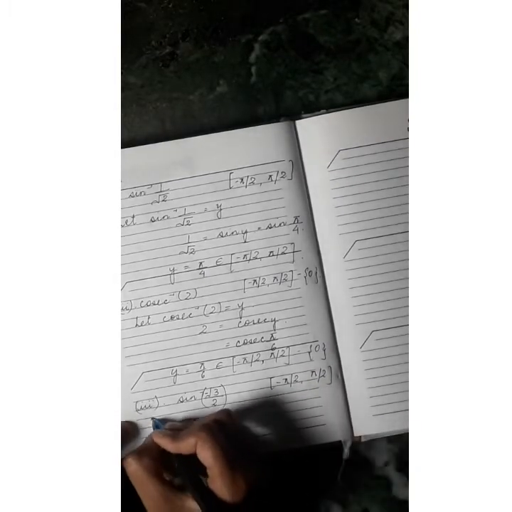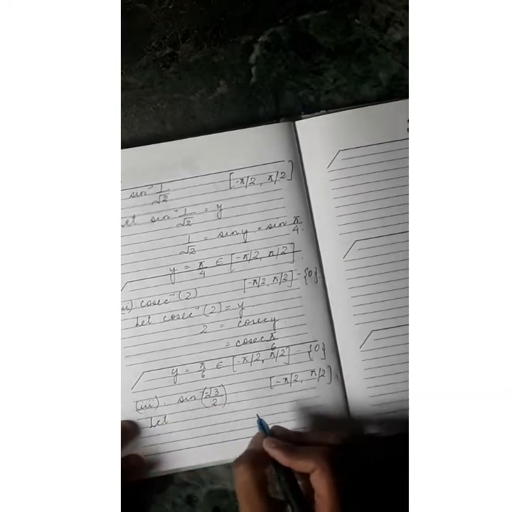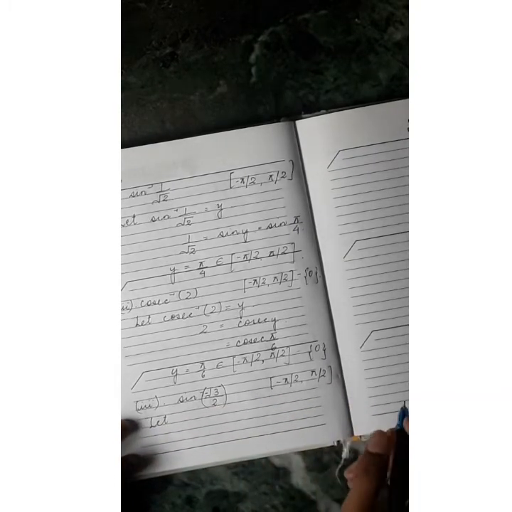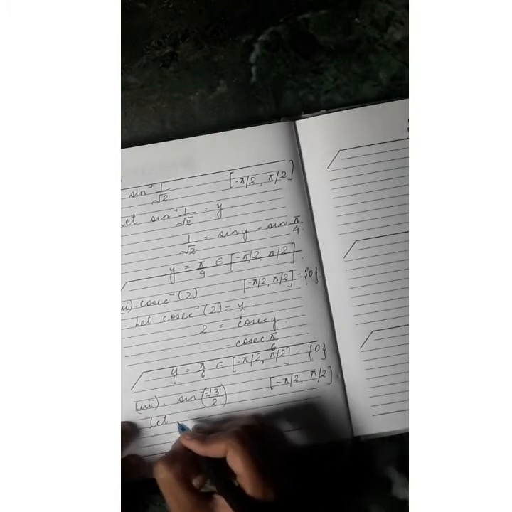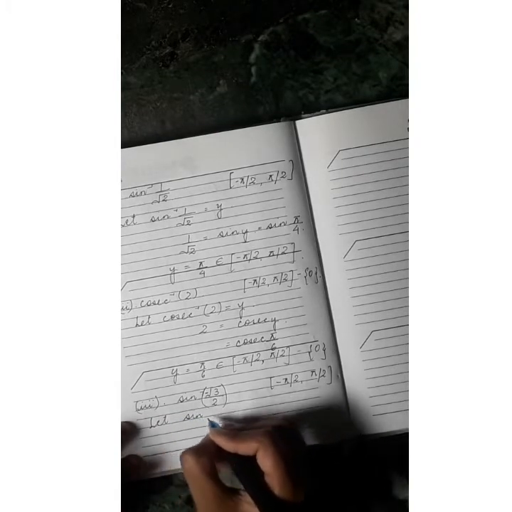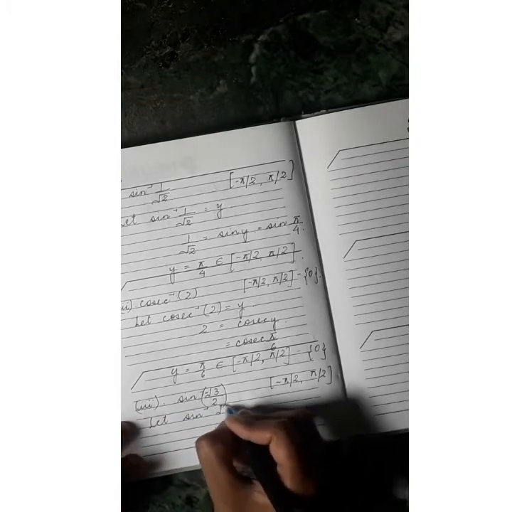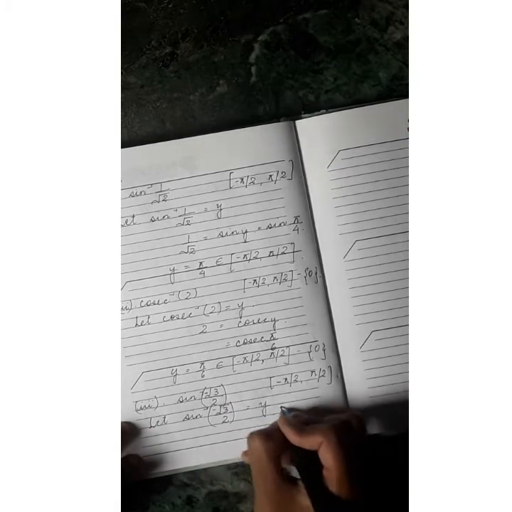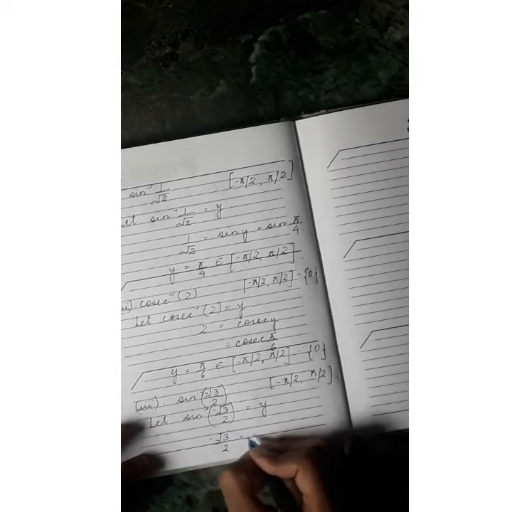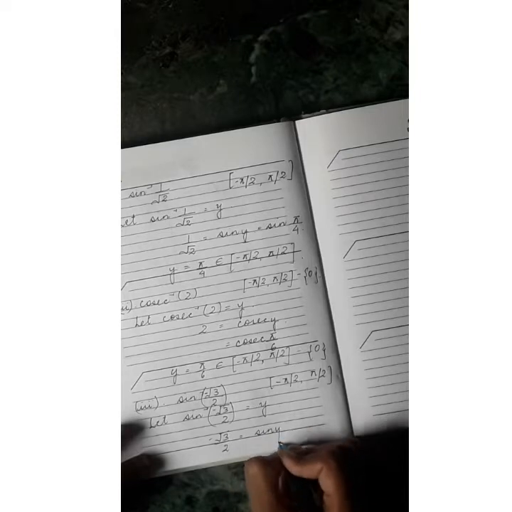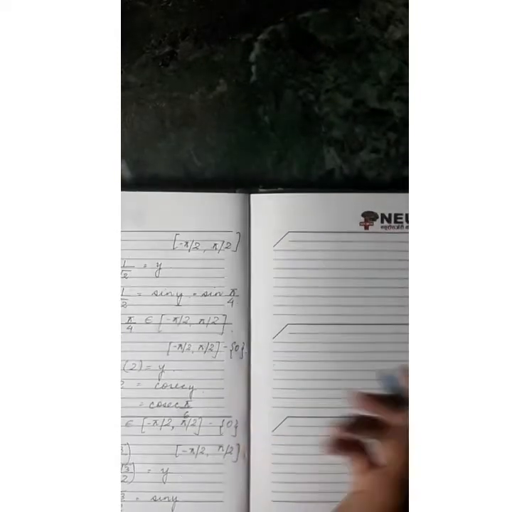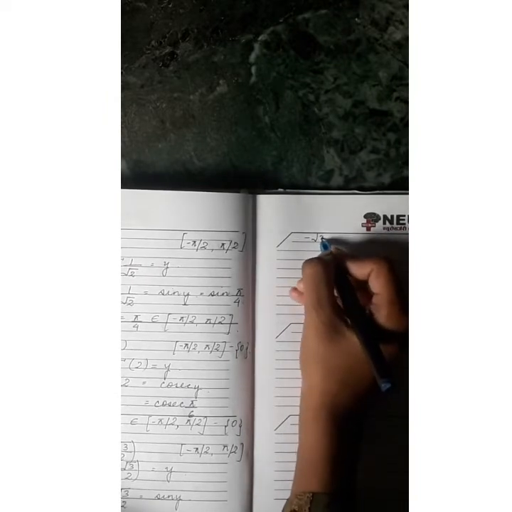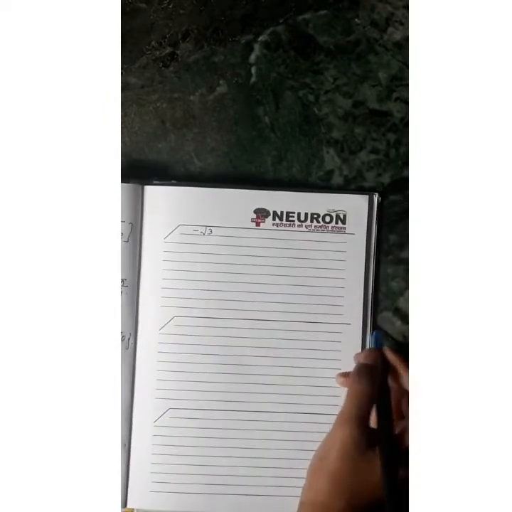Means you have to find such a value of this function so that it lies between minus pi by 2 to plus pi by 2. Then only it is called the principal value. Again you will let it be y. Sine y. Now you have minus under root 3 by 2, isn't it?